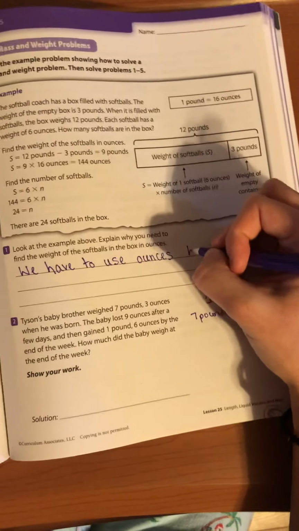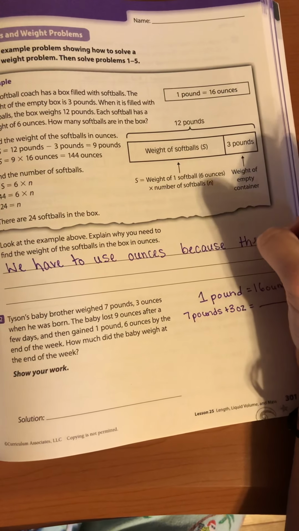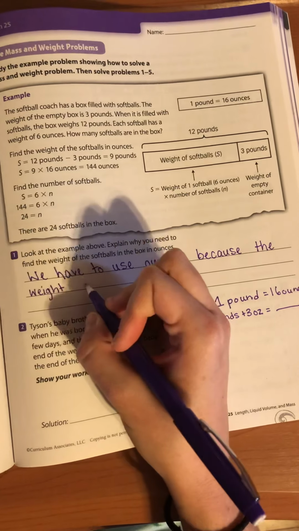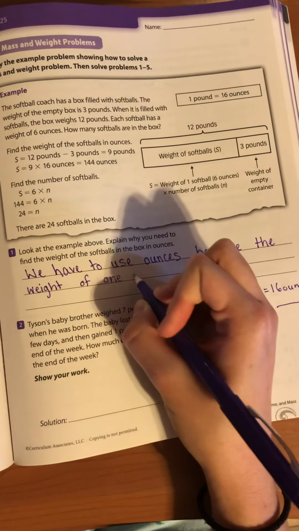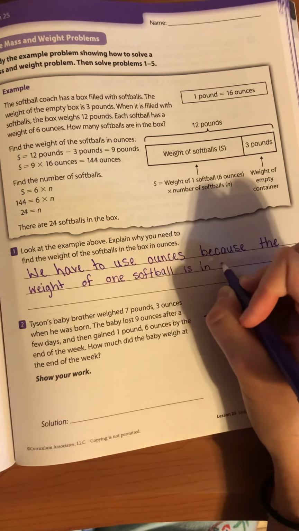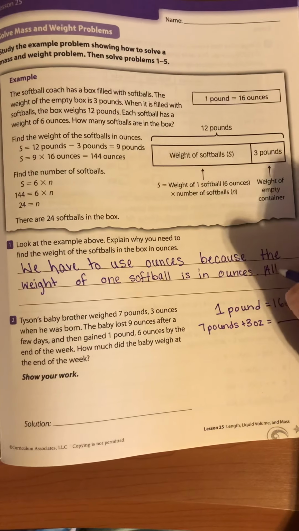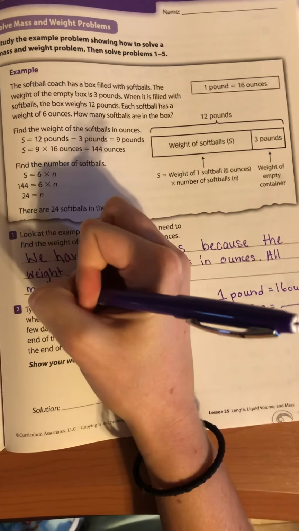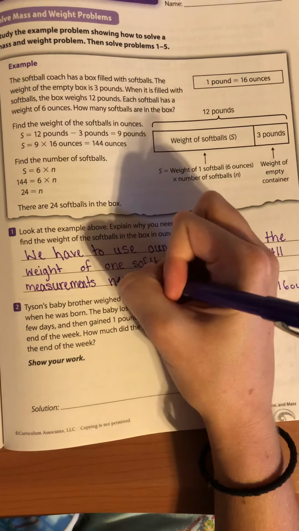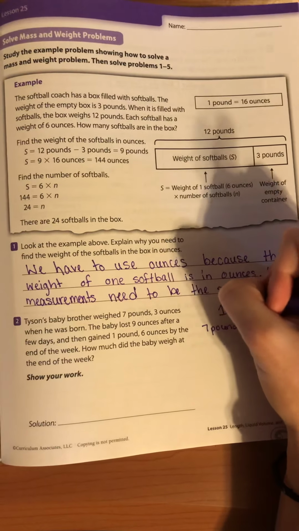because the weight of 1 softball is in ounces. All measurements need to be the same to compare.